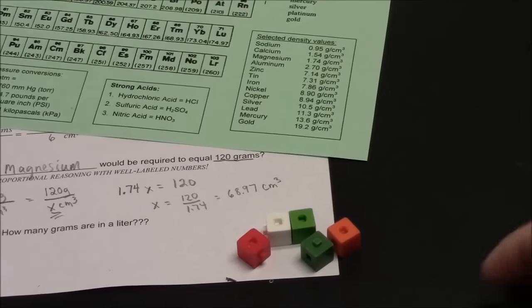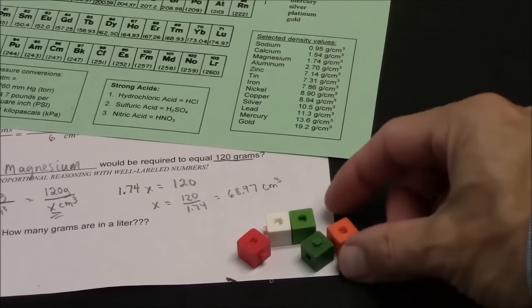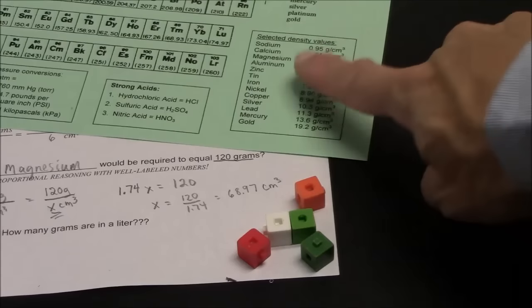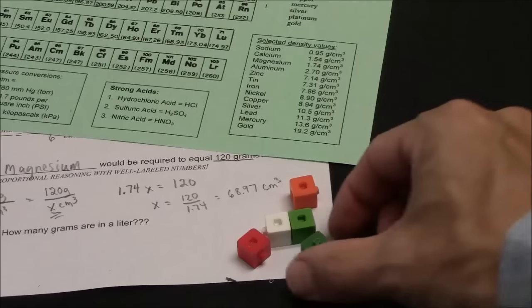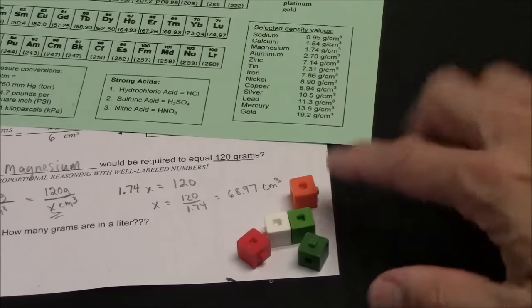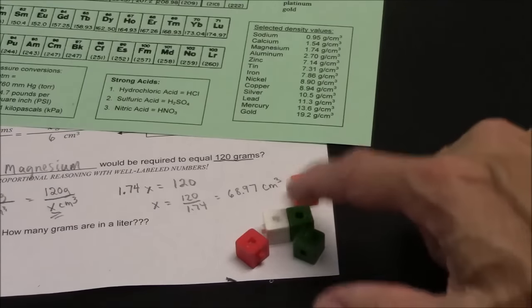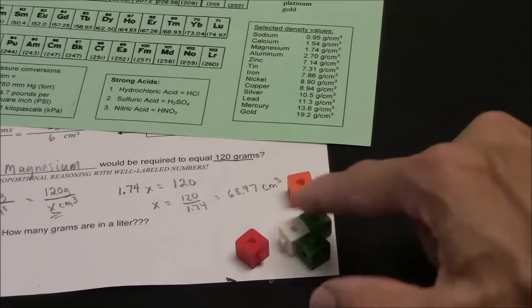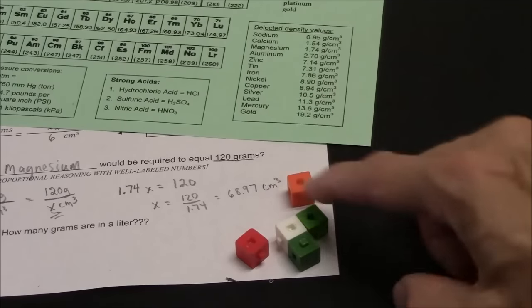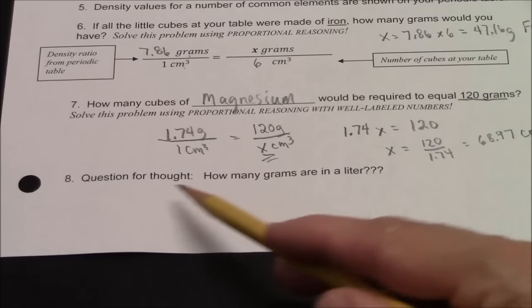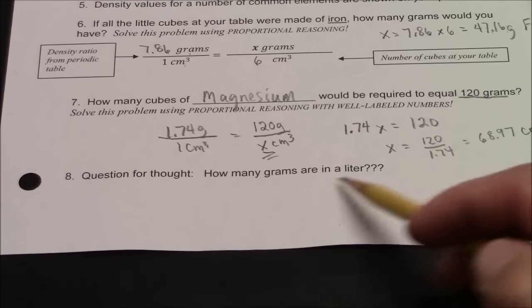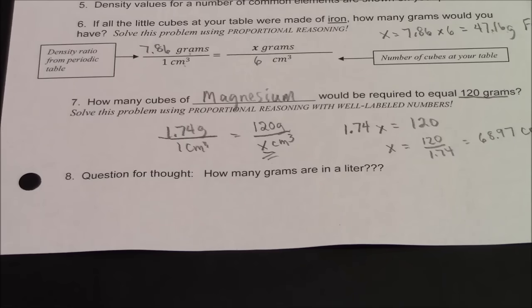So now I think about my answer. Each little cube, if it's made of magnesium, is rather light, only 1.74 grams. So it does make sense that I would need many cubes, perhaps 69 cubes, to equal 120 grams of magnesium. The last question I'll leave as a question for thought. It's not a calculation question, really. You have to think about it.